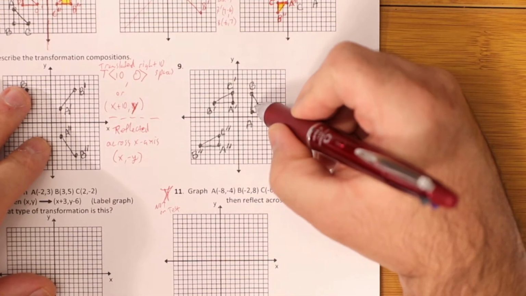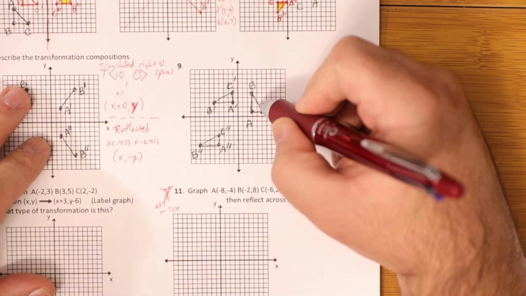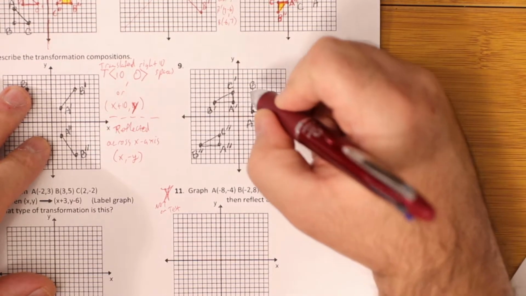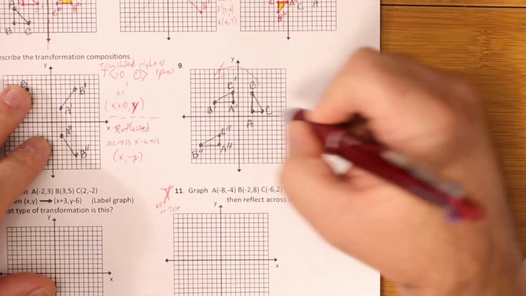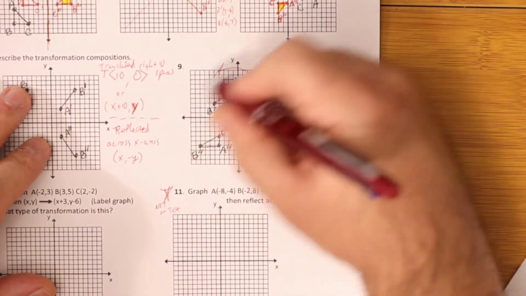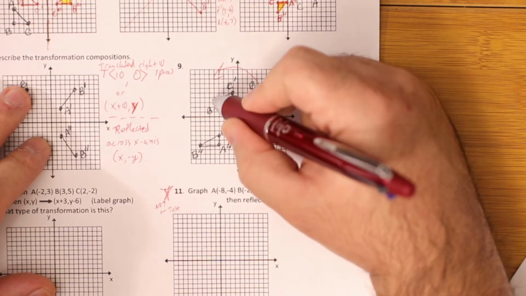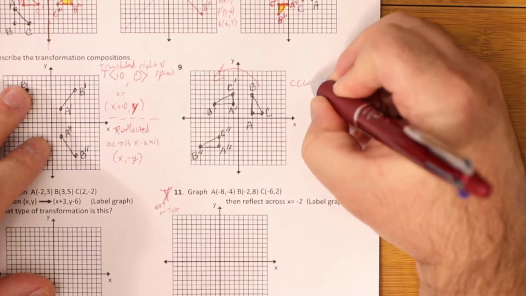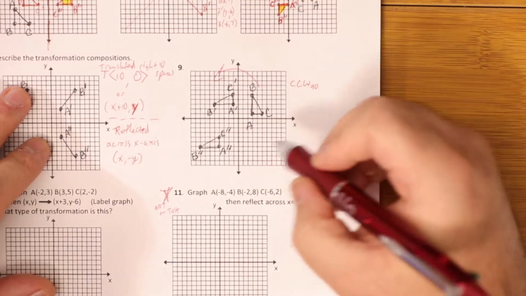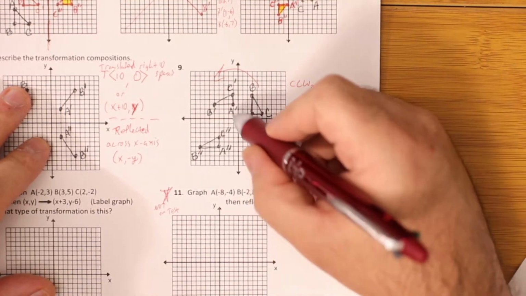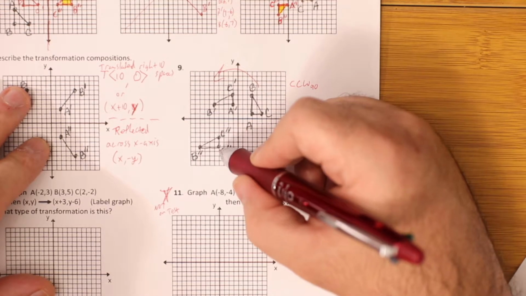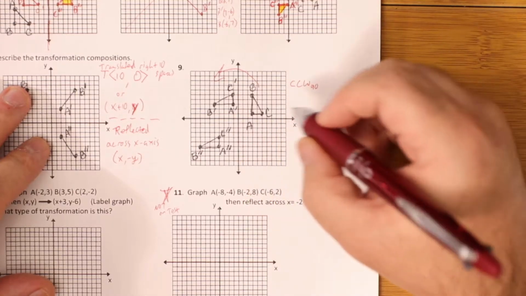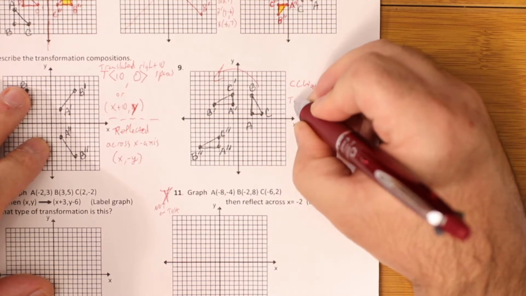Over here, we're starting in the first quadrant, and then it went to the second quadrant. And if you look, it rotated counterclockwise, and it went from one quadrant to the other, so that's 90 degrees. So first it went counterclockwise 90 degrees. After that, this is staying the same direction. It just slid or translated. So after that, translated.